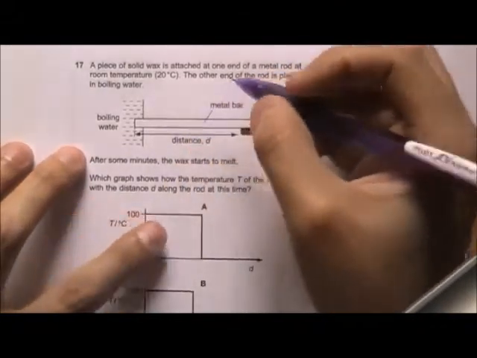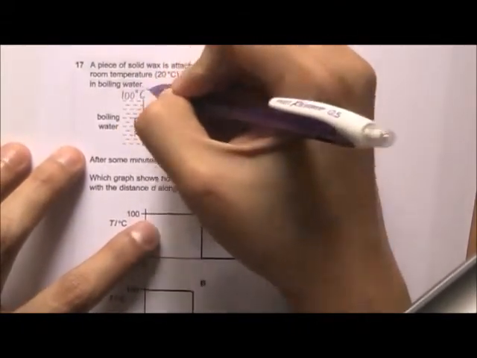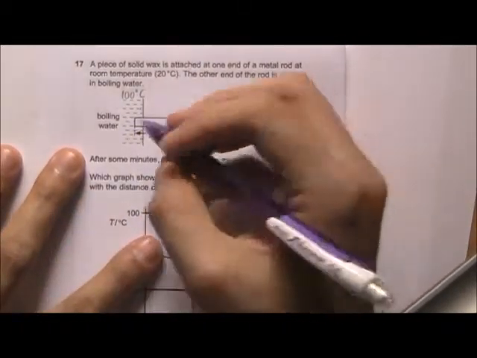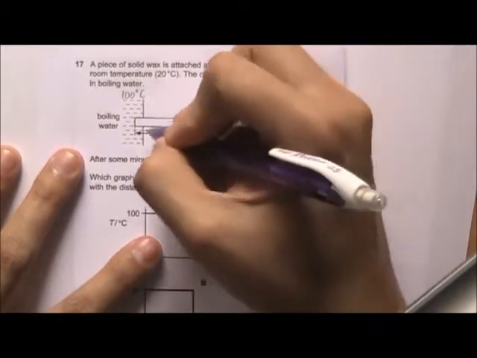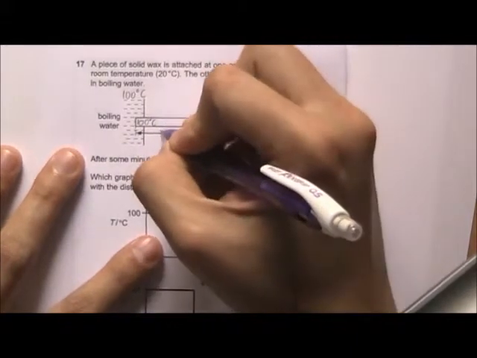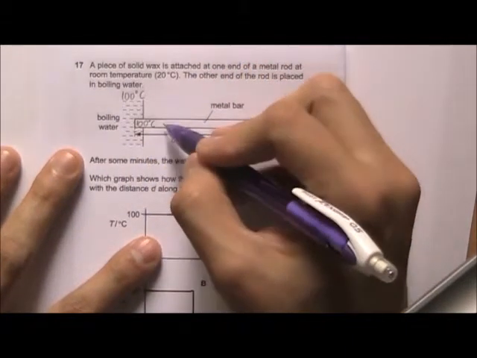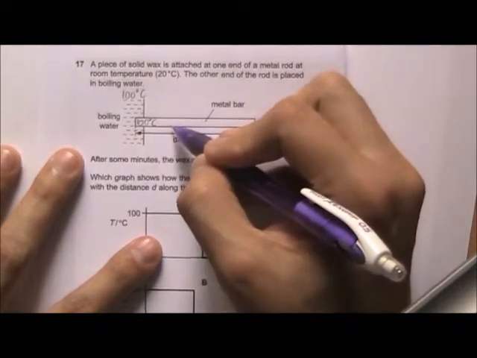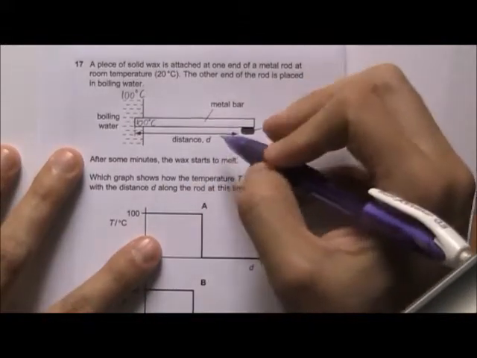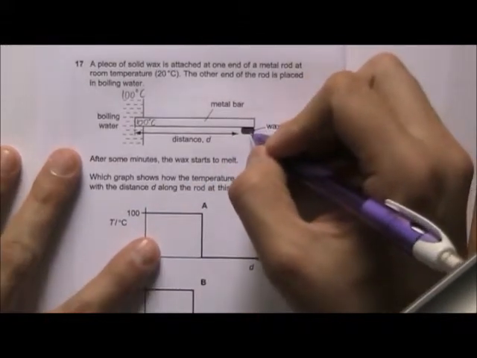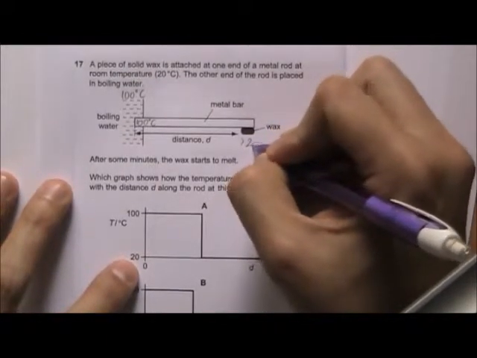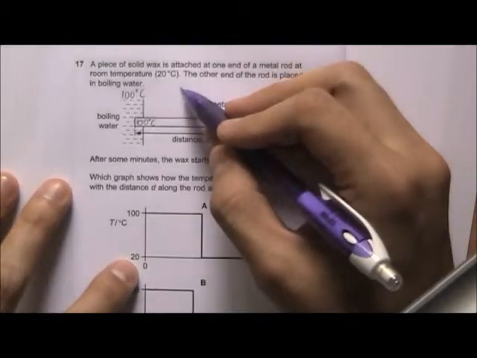The boiling water is at 100 degrees Celsius. So since the metal bar is in contact with the boiling water, the leftmost part of the metal bar should have reached thermal equilibrium with the boiling water, so it should be 100 degrees Celsius as well. And as the distance gets longer, the temperature should decrease because the heat is being conducted from the left side to the right side. And eventually, the wax started to melt. So the temperature at the wax should be greater than 20 degrees Celsius, which is the initial temperature.